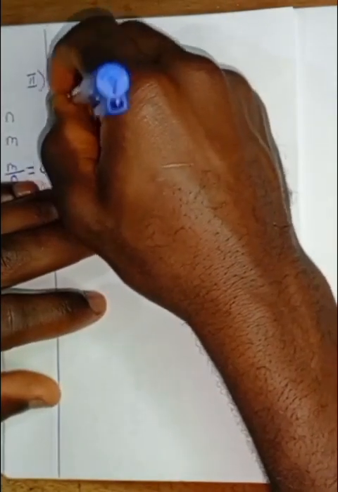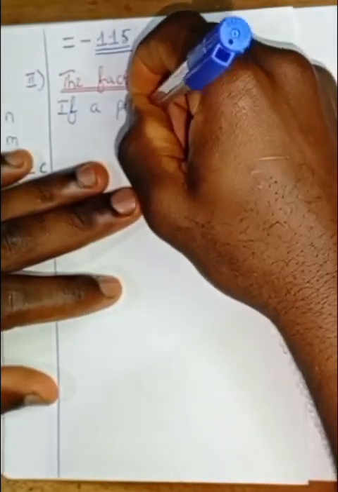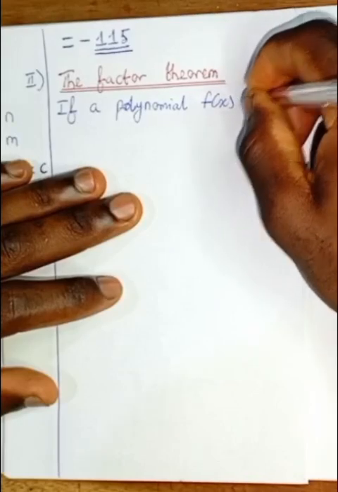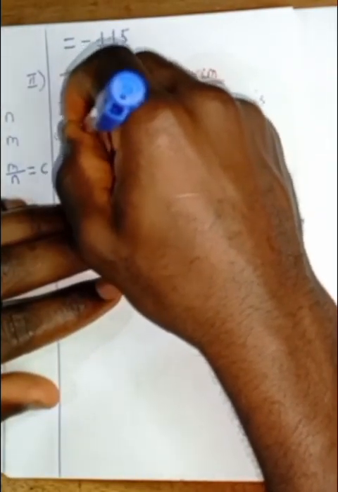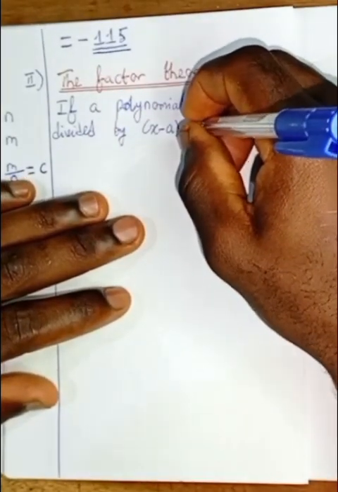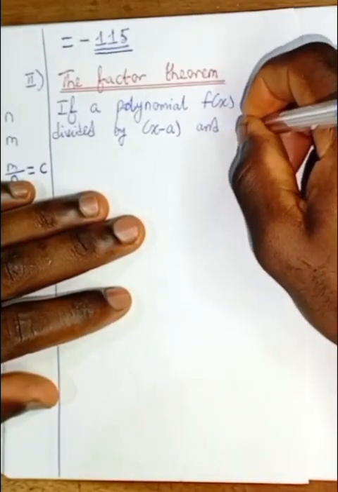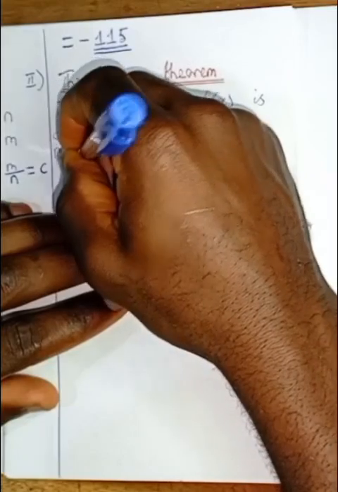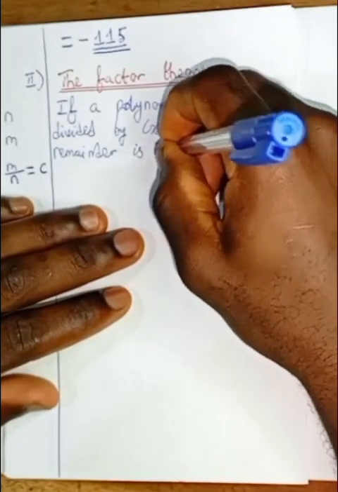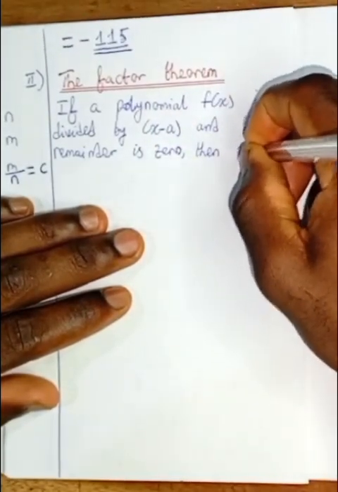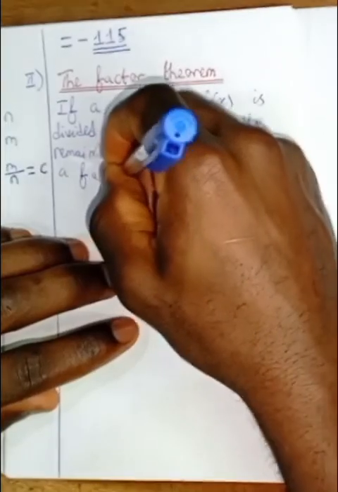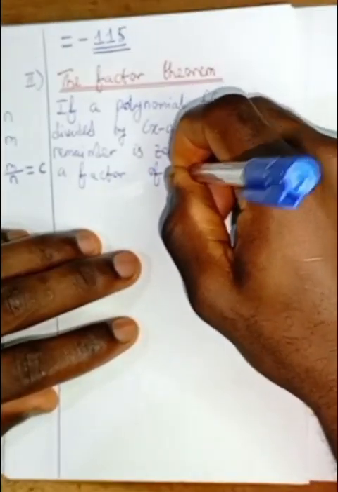Let's write this down. If the polynomial f of x is divided by x minus e, and the remainder is 0, then x minus e is a factor of f of x.